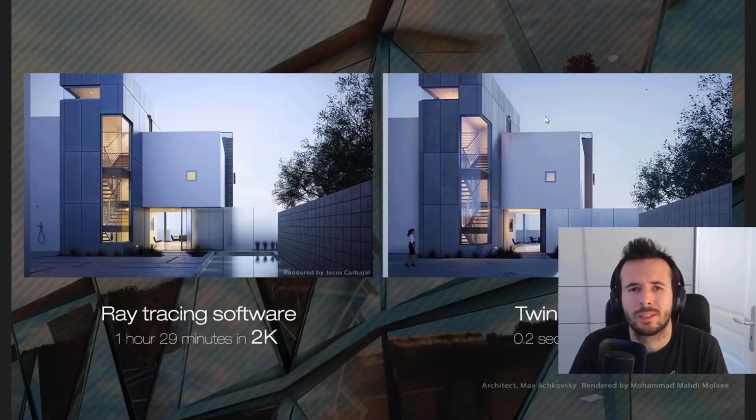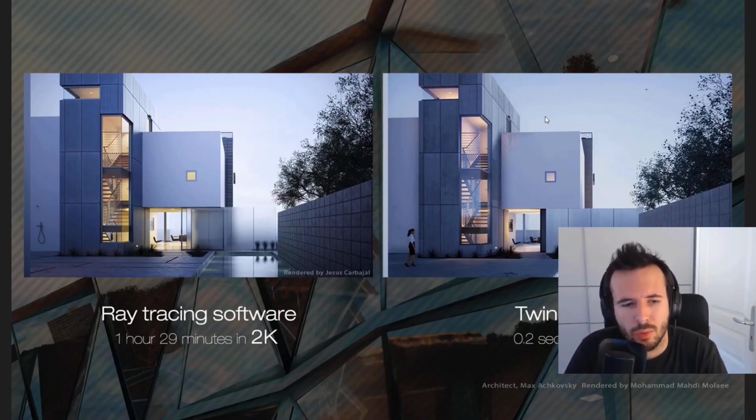So first off, what really is real time? Here's a quick comparison. The first image was created with a standard ray tracing solution. The software where you press the render button, then you go to lunch, you come back a few hours later, and then you have your final image.